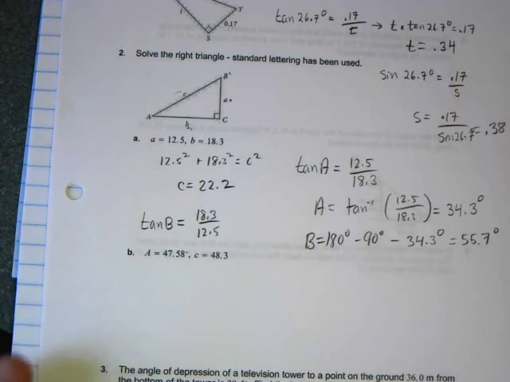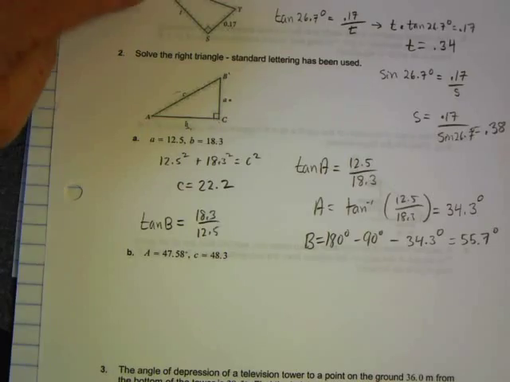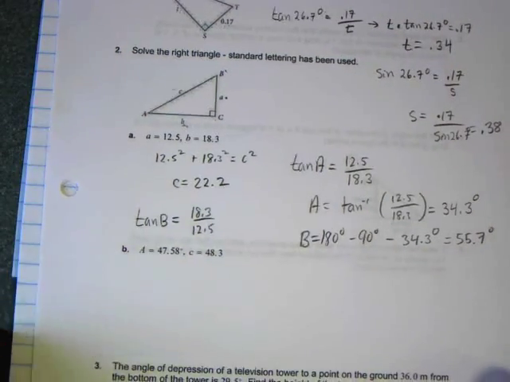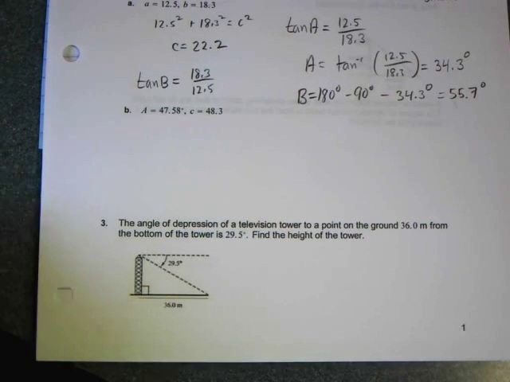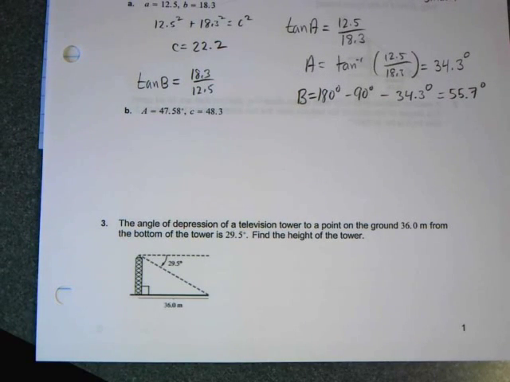All right, in the interest of time, I'm going to skip part B there. Part B is very similar to what we did in problem 1. What we're going to use solving right triangles for is all sorts of word problems.